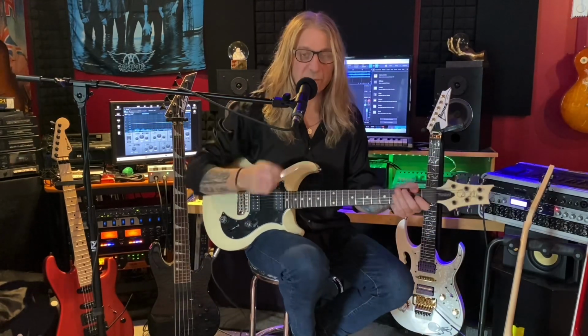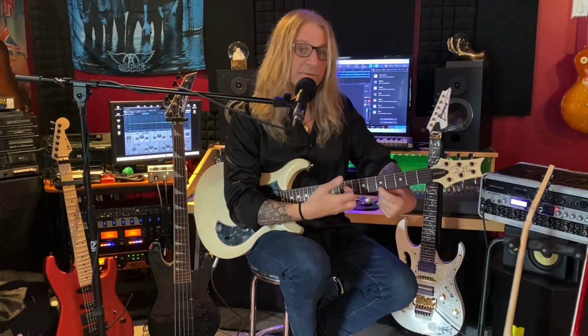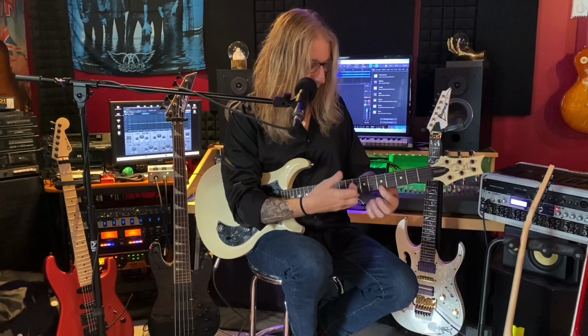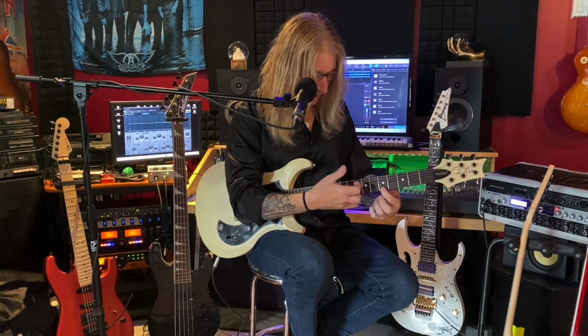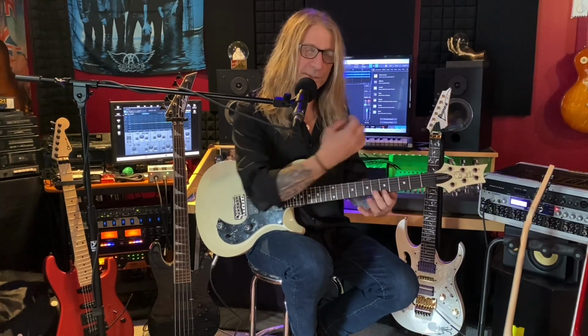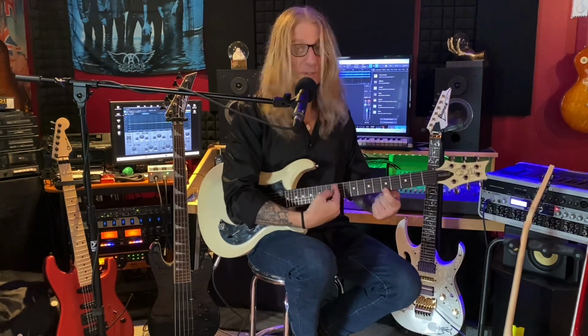All right, so now you have shape 1 down. You have this much of the neck to play to, okay? And that's okay, but I'd like to have a little bit more of the neck to play with, okay? So let's take shape 2, which is next to shape 1, okay?